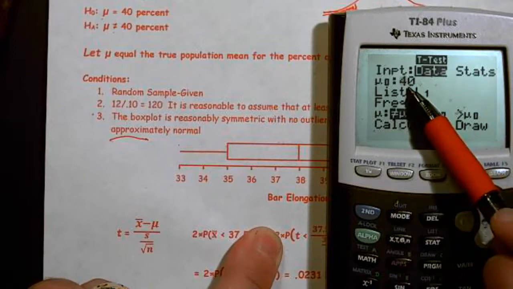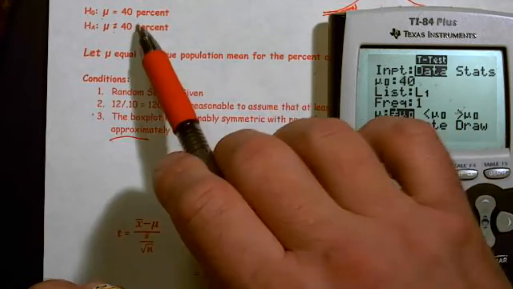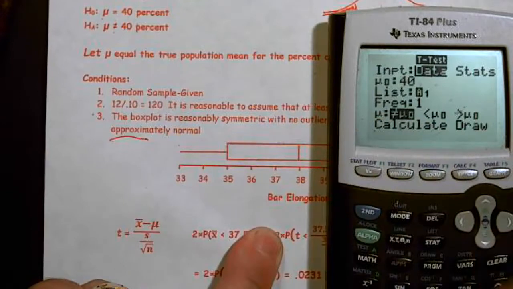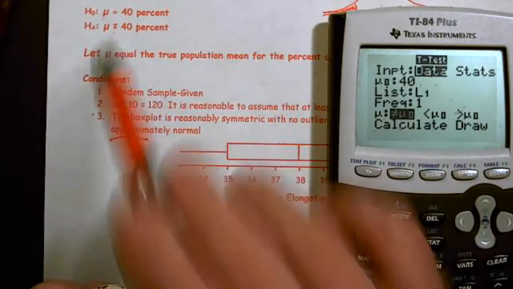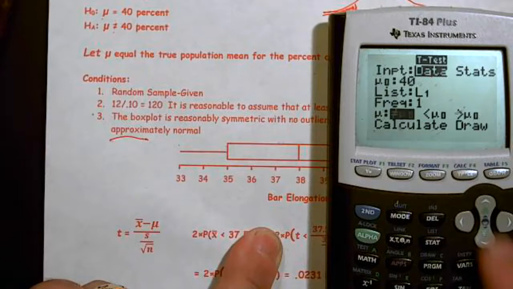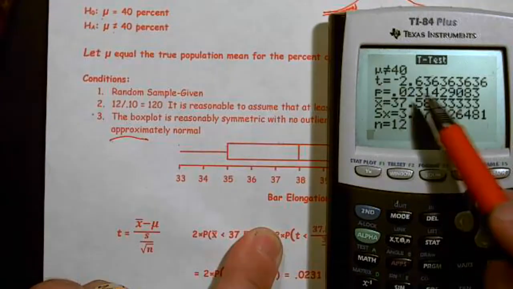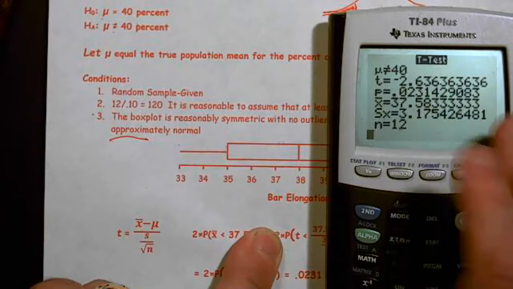The claim mean was a 40%. That's what we have up here. All my data is in L1, so second one. And my alternative was that it was not equal to 40. And I press calculate. And I got all these values.